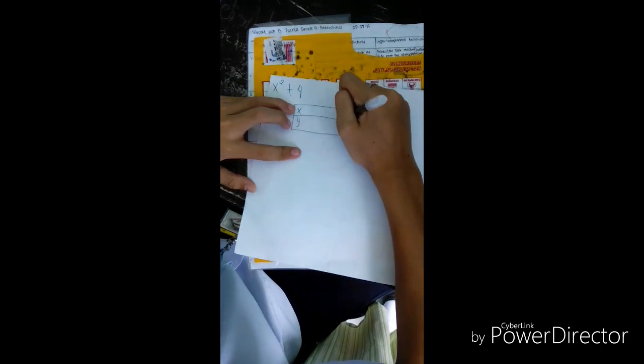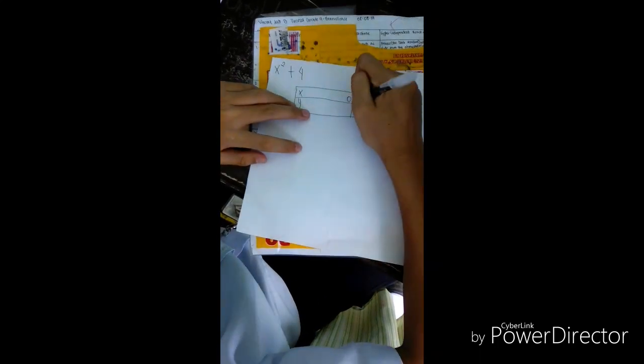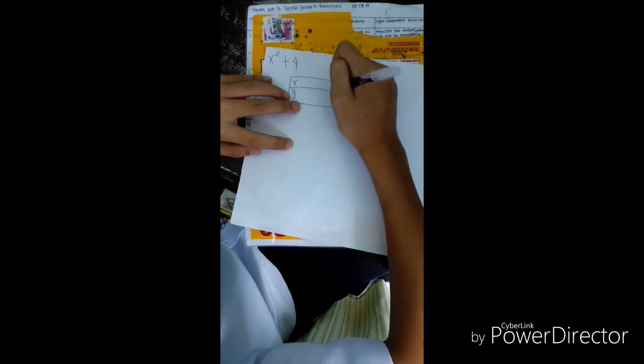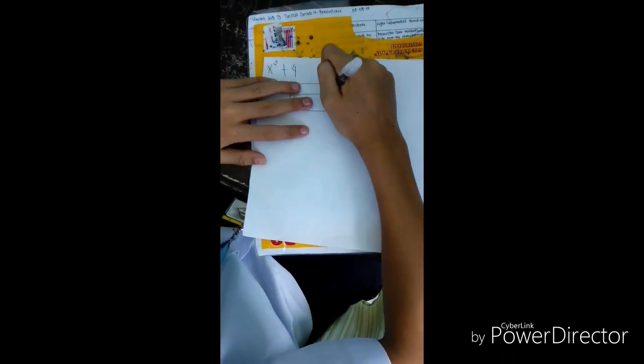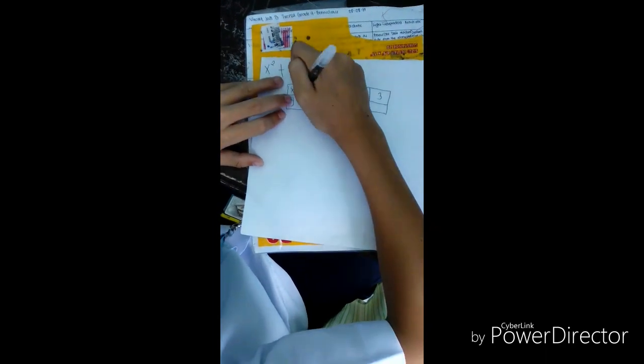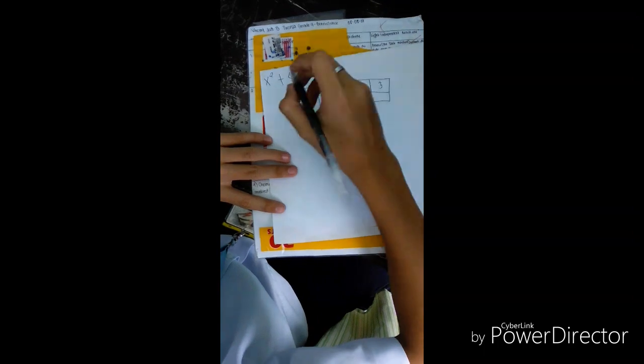Making a table, 0 is always first, and on the right side, the numbers must be positive: 1, 2, and 3. On the left side, they must be negative: negative 1, negative 2, and negative 3. Now, let's proceed with solving it.